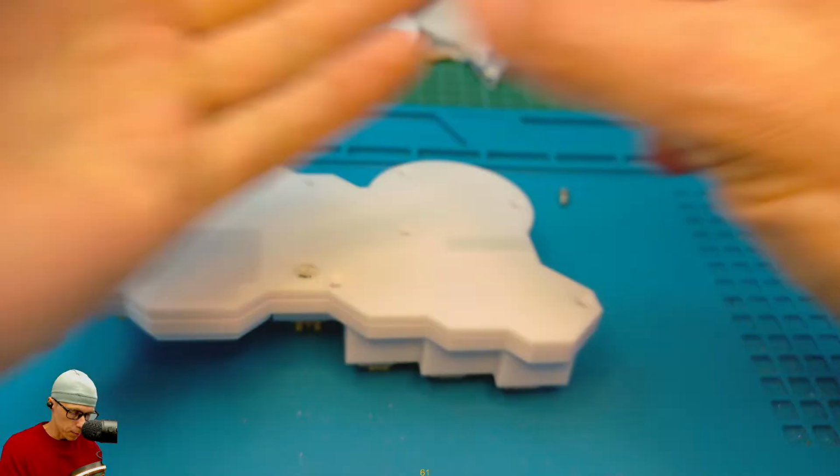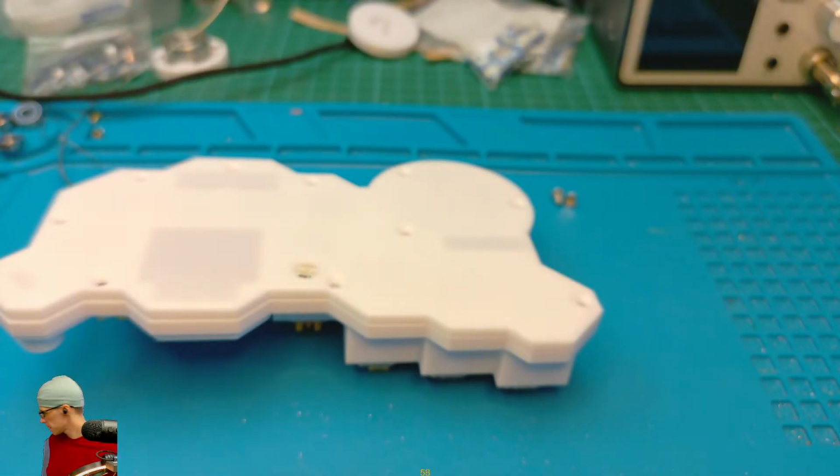Let's see if these help. I think these are M3 by 3 by 4.